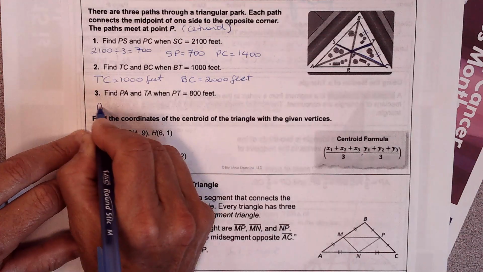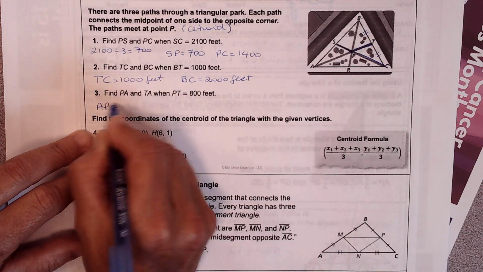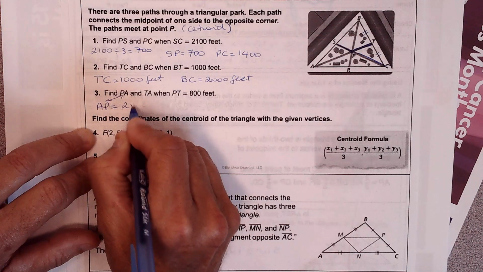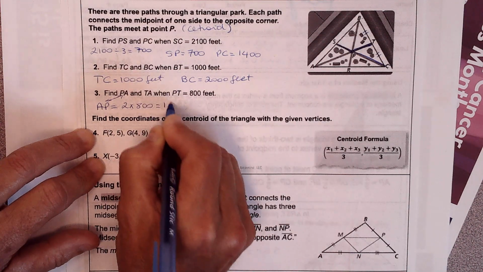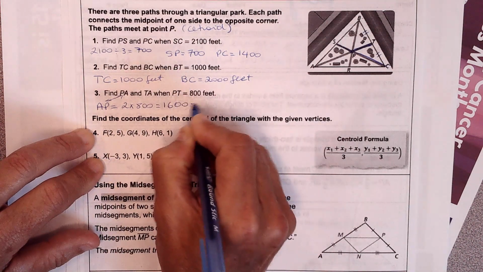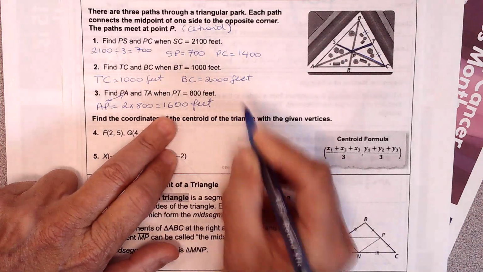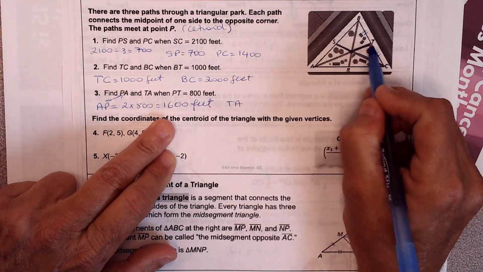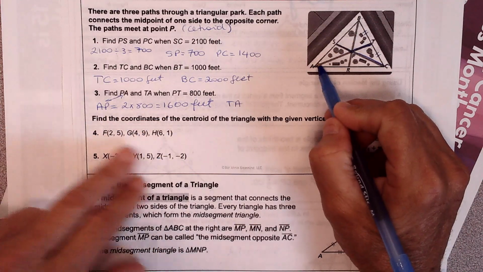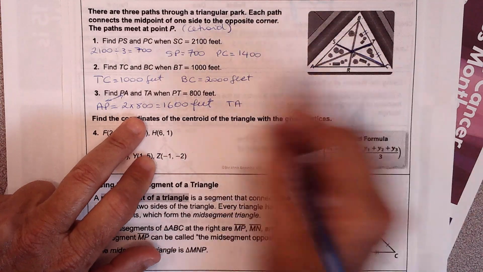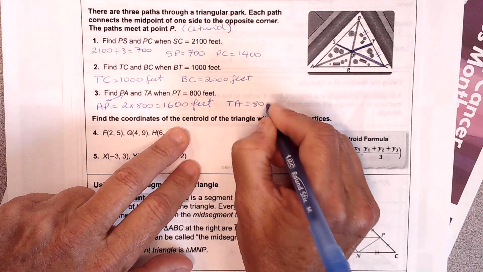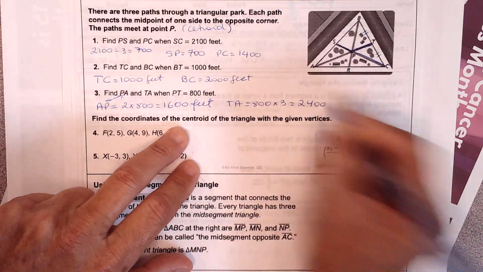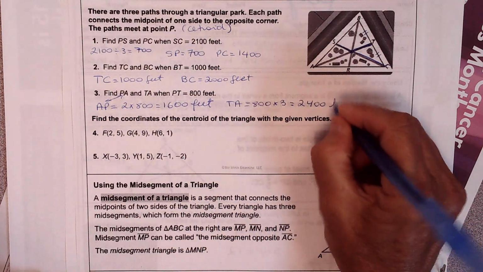So AP or PA, same thing, equals 2 times 800, which equals 1,600 feet. And then TA is the whole segment, so it's going to be 800 times 3, which gives us 2,400 feet.